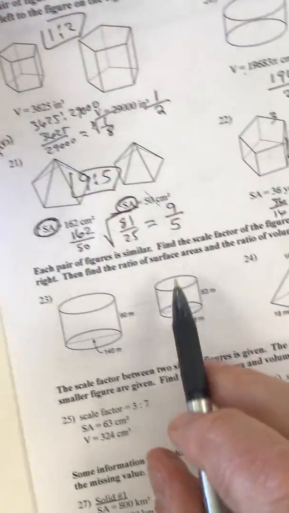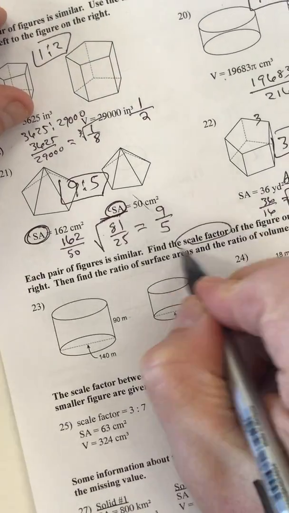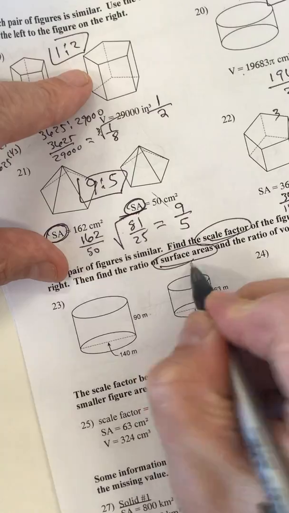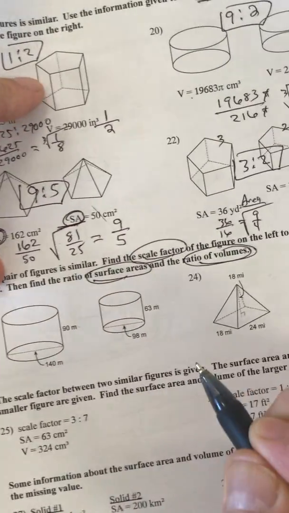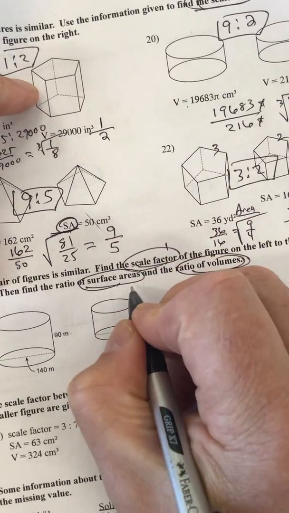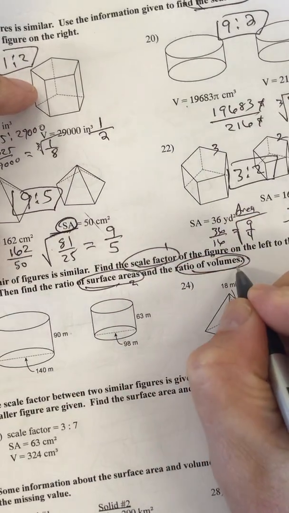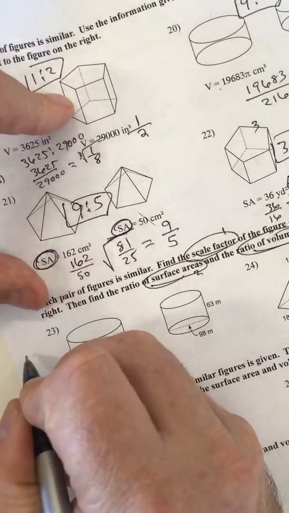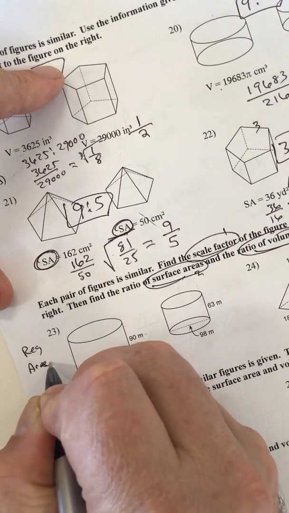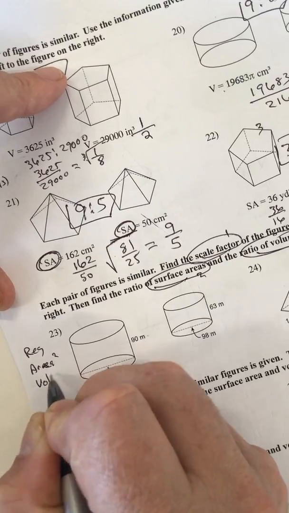Okay, each pair is similar. Find the scale factor of the figures on the left to the right. Then find the ratio of the area and the ratio of the volume. So now we've got to find three things: scale factor, which is the first power; area, which is the second power; and volume, which is to the third power. So we have regular, we have area, which is squared, and we have volume, which is cubed.